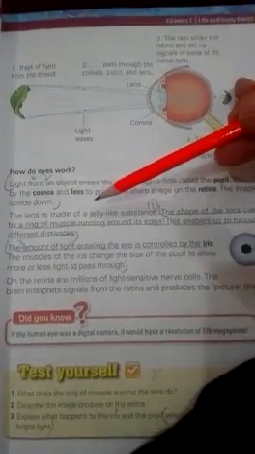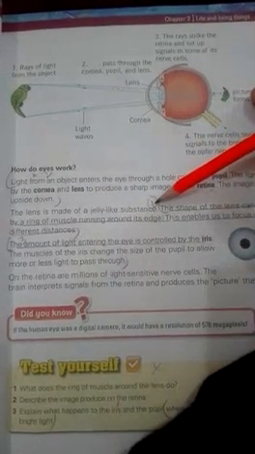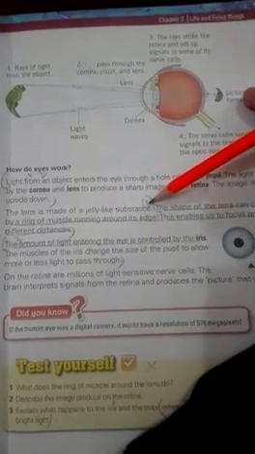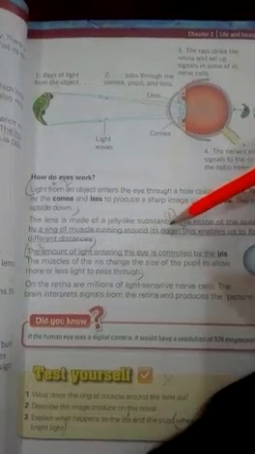Here are the functions of some of the parts of the eye. First one is the lens. The lens is made up of a jelly-like substance. The shape of the lens can be changed by a ring of muscles running around its edge.